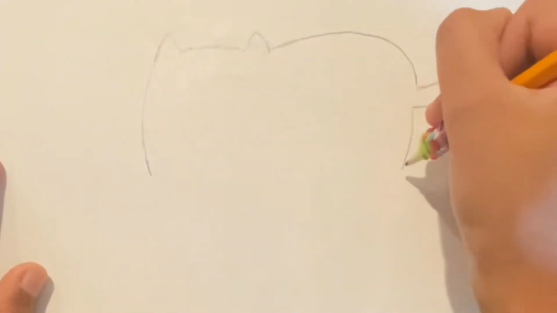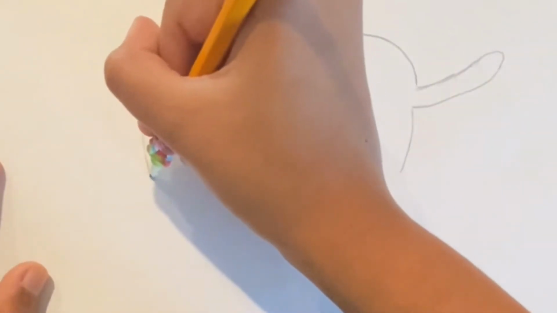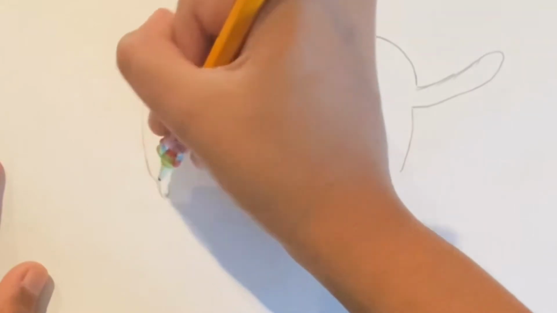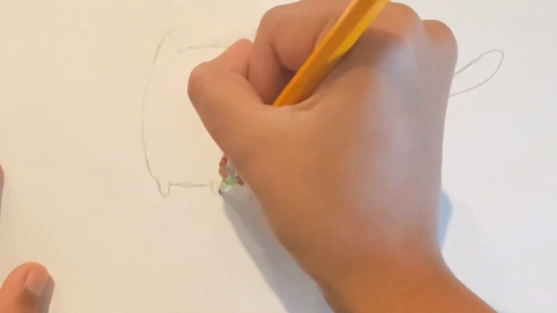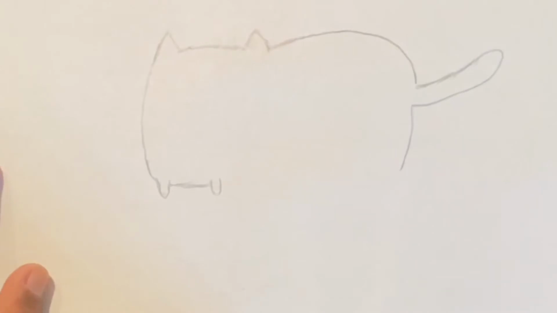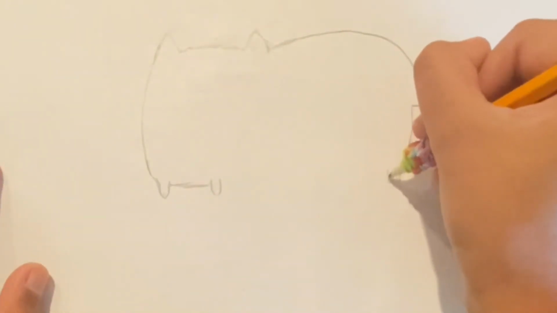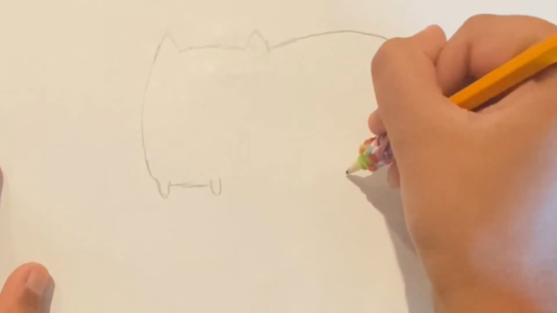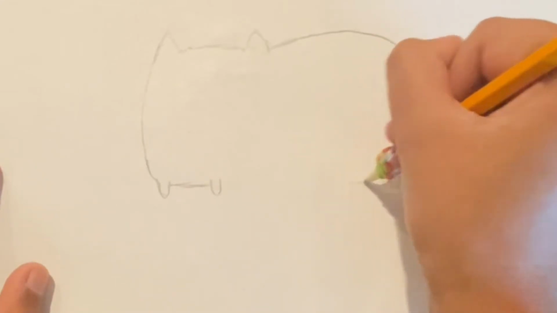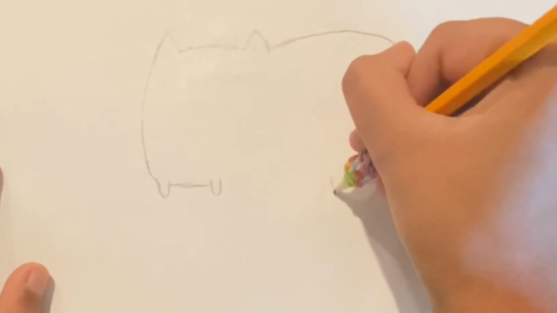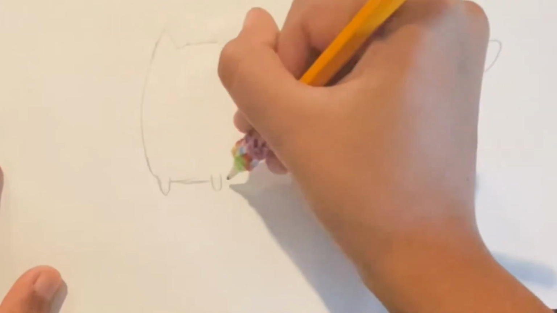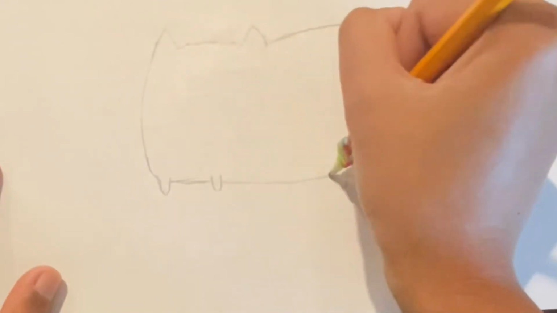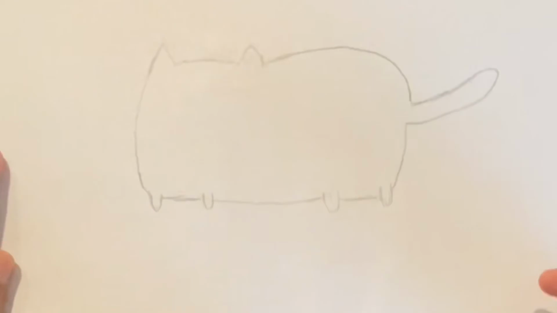So now that that is done, we are now going to draw the legs. We're going to make the legs tiny curves on the bottom. So just draw one tiny curve and draw a line in between. It doesn't have to be too long. And draw another leg. Let's do the same thing for the other side. A tiny curve, some space in the middle, and another tiny curve. And with the remaining space, you could just draw a line in between the space. And once that is done, you are done creating the body.